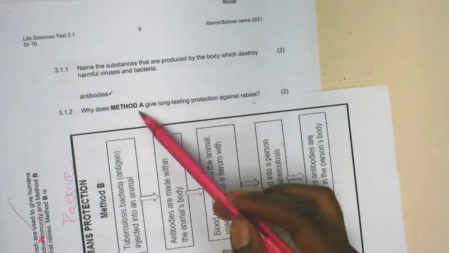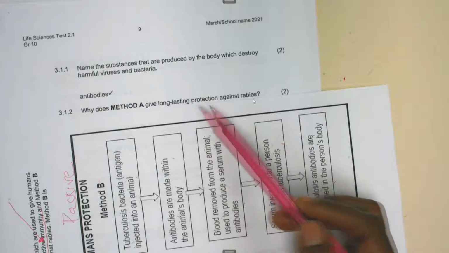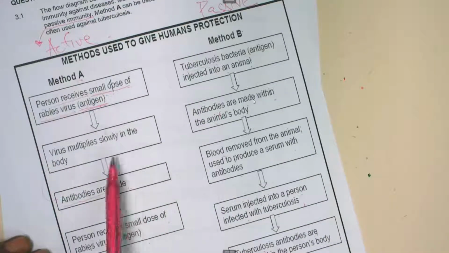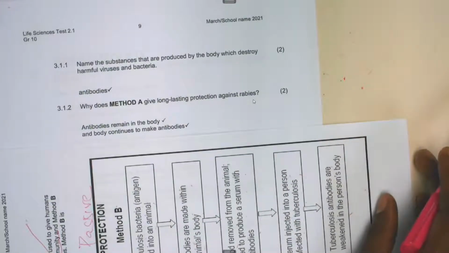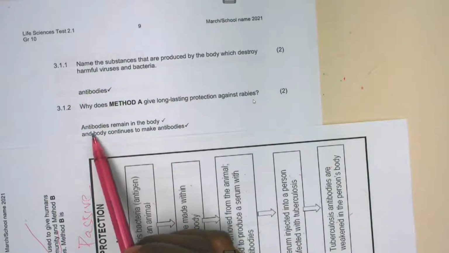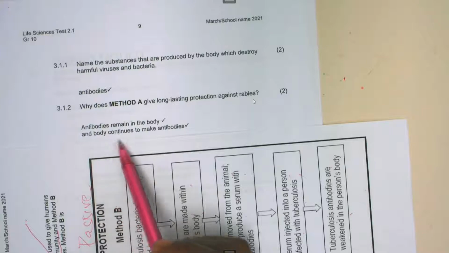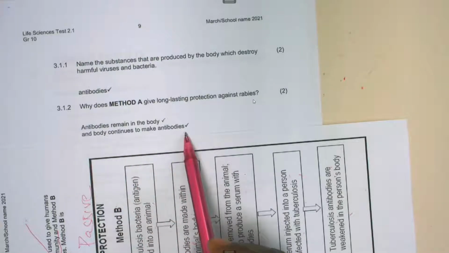Why does method A give long-lasting protection against rabies? It is this method of active immunity. It is because the antibodies will remain in the body, and the body will continue to make antibodies.